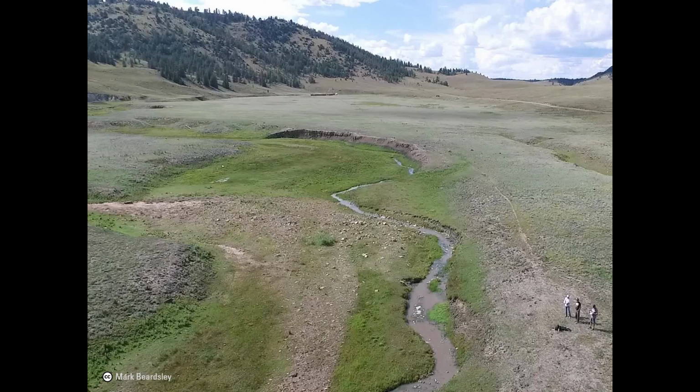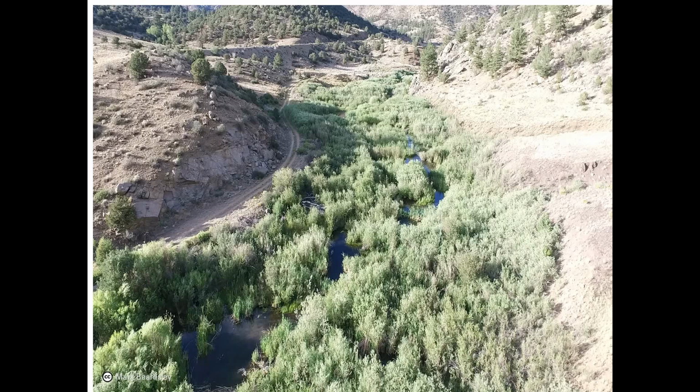You can open your eyes now. Is this what you pictured? Yeah, me too. That's what I pictured when I first read that. But no, this ain't it. This is another stream a few miles away. This is the riverscape I just described.